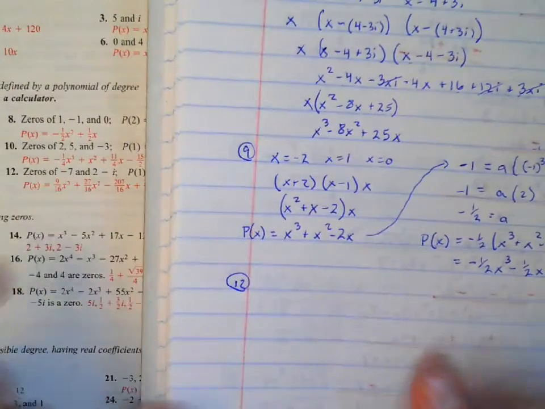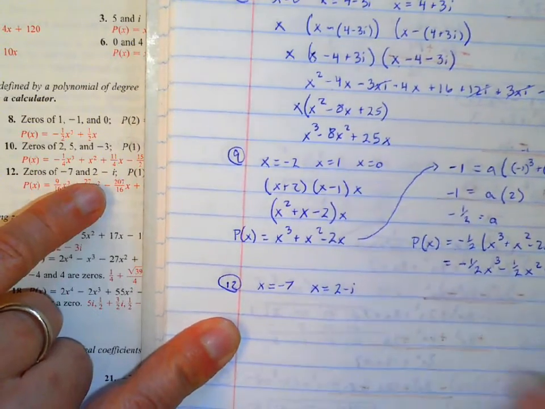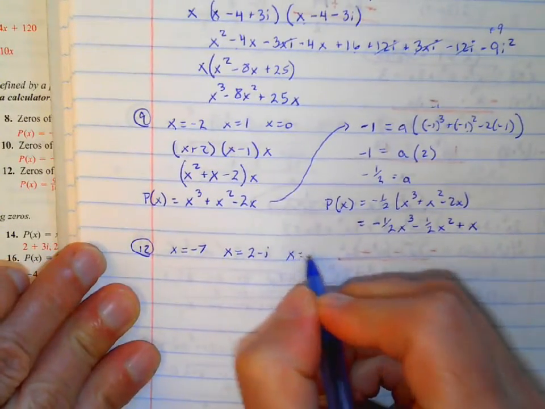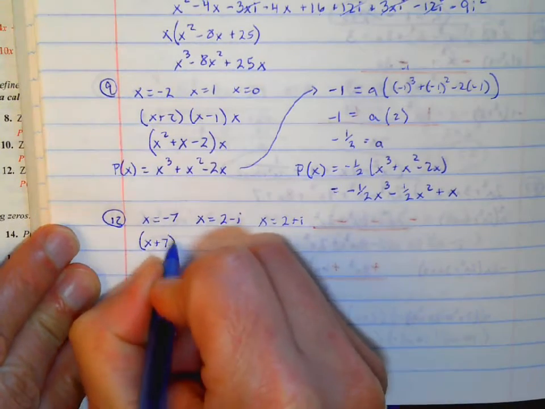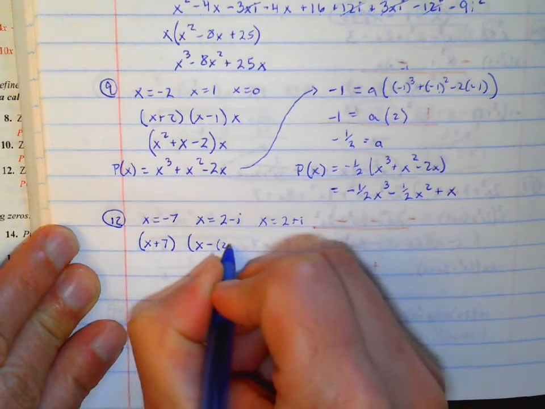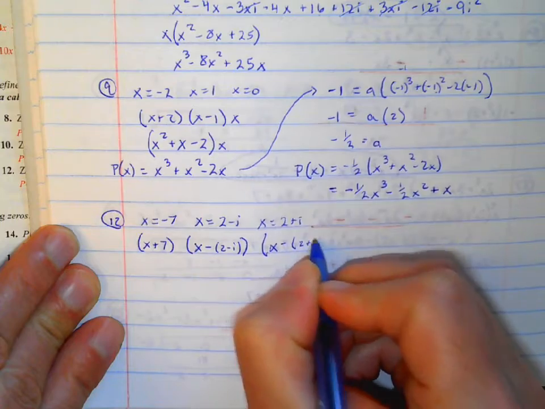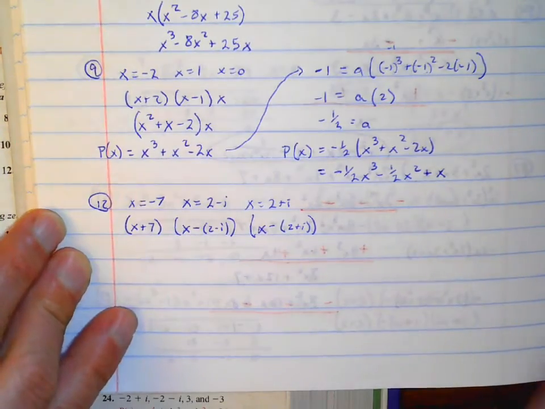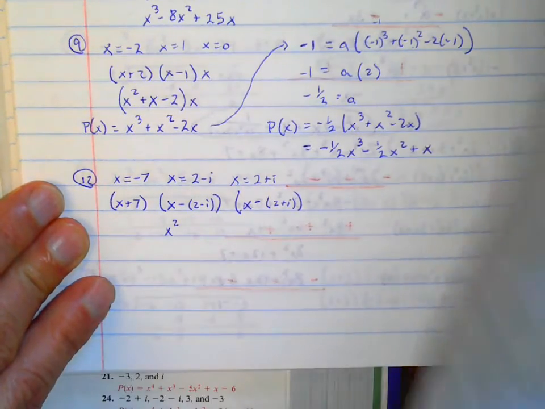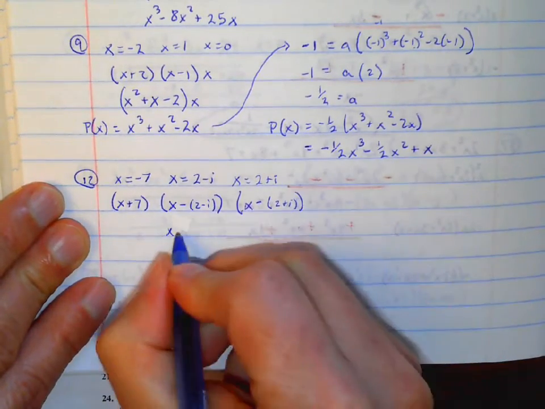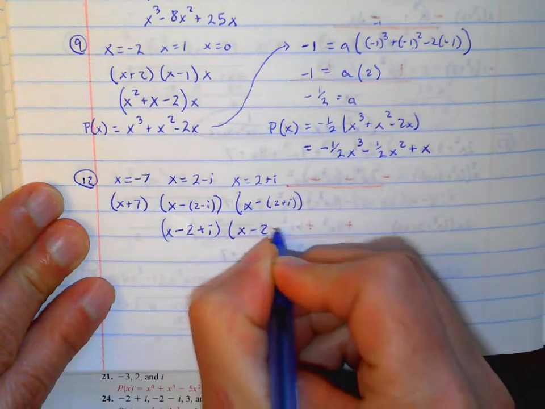Same idea. We're given the zeros are x equals negative 7, x equals 2 minus i. So the other one has to be x equals 2 plus i. Okay, so our factors would be x plus 7, x minus 2 minus i, and x minus 2 plus i. Alright, so once again, I'm going to multiply these two through. So that gives me x, well, before I do that, let's take the negatives through. x minus 2 plus i times x minus 2 minus i.